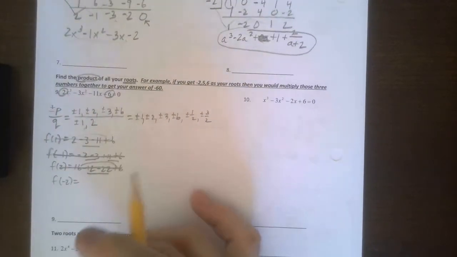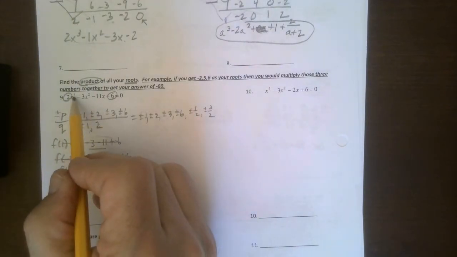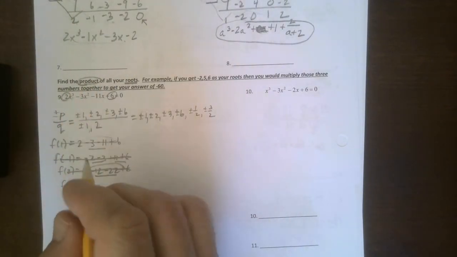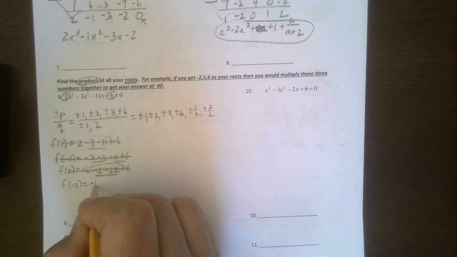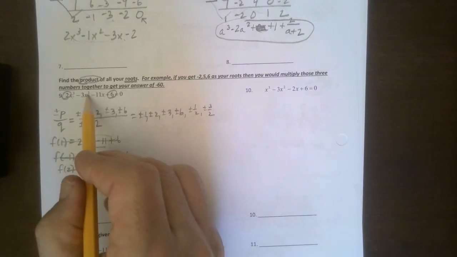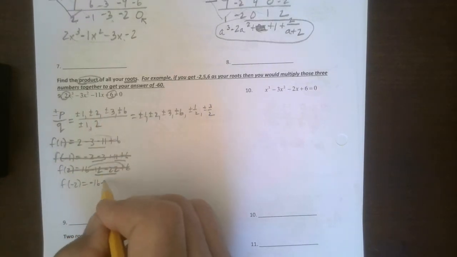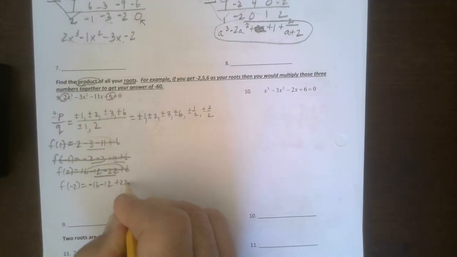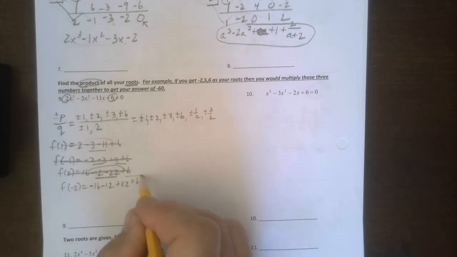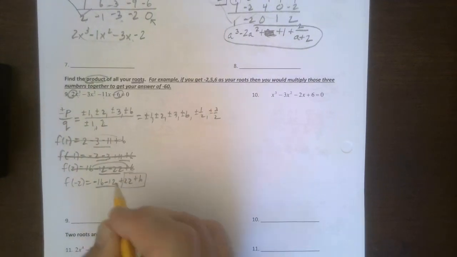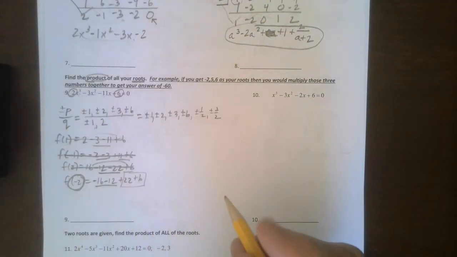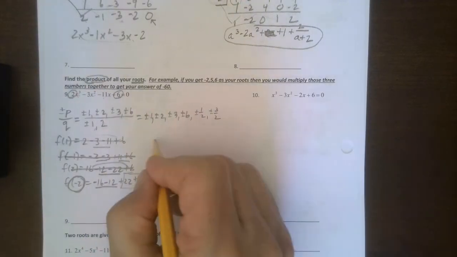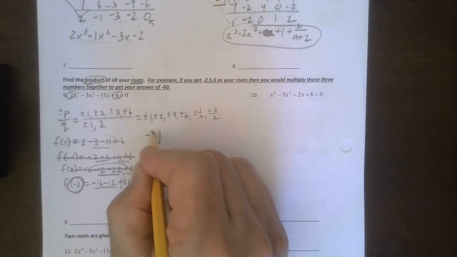So negative 2. Negative 2 cubed would be negative 8 times 2 would be negative 16. Negative 2 squared is 4 times negative 3 is negative 12. Negative 2 times negative 11 is positive 22, and then plus 6. And as you can see, this is 28, and this is negative 28, so there's one of our first answers. Now what do we do with that? We put it in the nest.